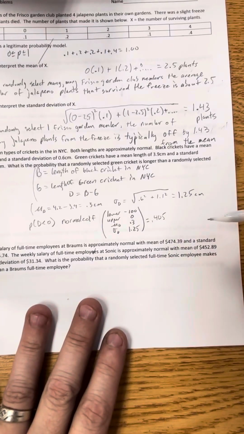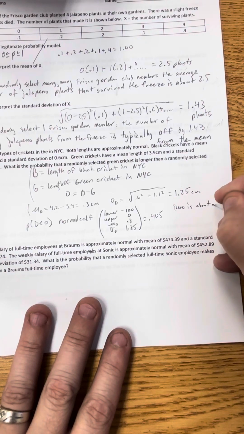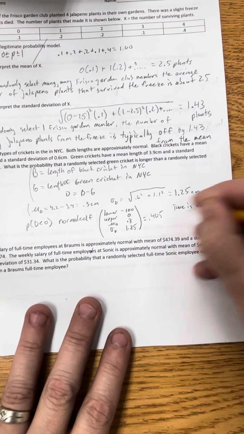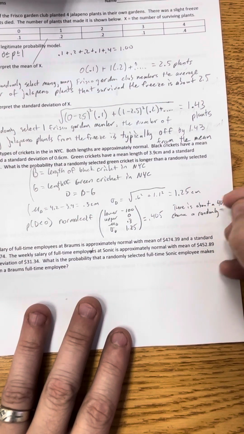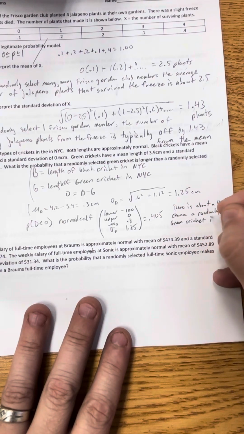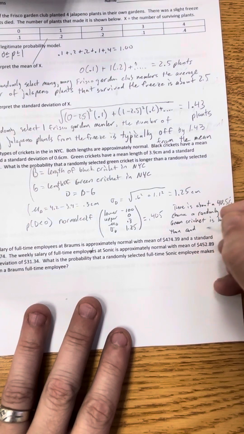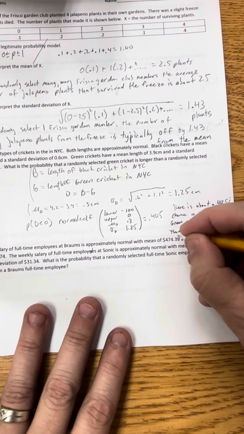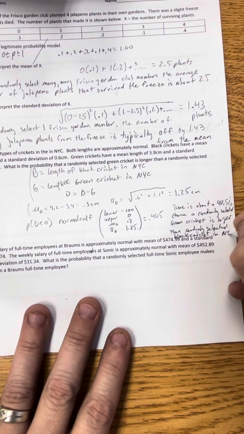All right, and then we answer the question in a sentence. There is about a 40.5% chance a randomly selected green cricket is larger than a randomly selected black cricket in New York City.